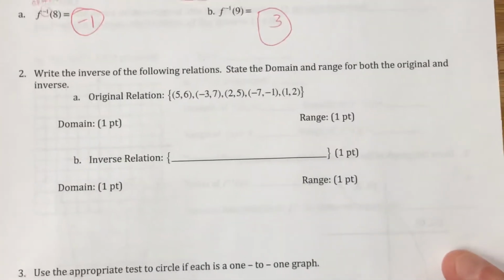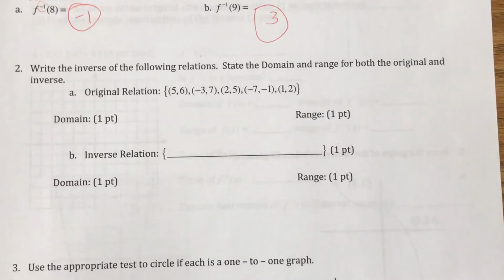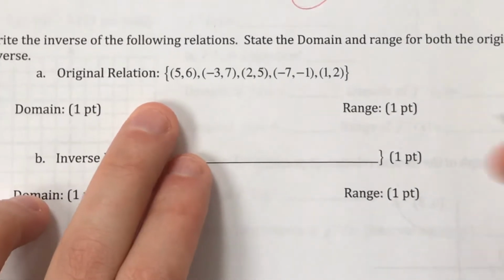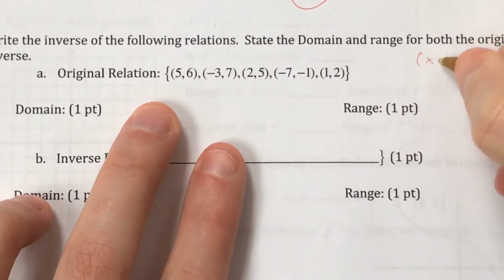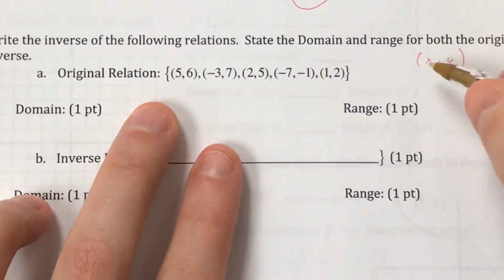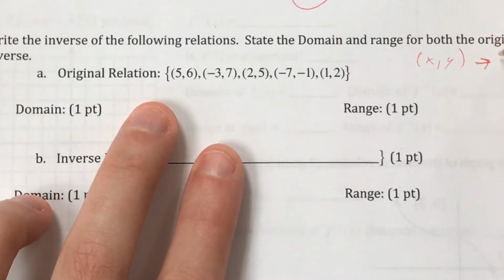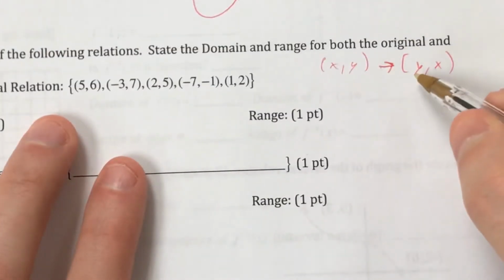For the next question, it says, write the inverse of the following relations. State the domain and range for both the original and the inverse. So the original here is just a bunch of ordered pairs. Just recall, ordered pairs are a bunch of x and y's being paired to each other. And inverse means opposite, which means to find the inverse, you're just going to switch the 2 numbers. Instead of x to y, you're going to do y into x.